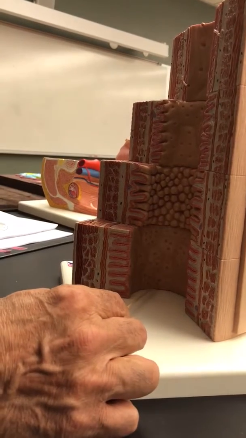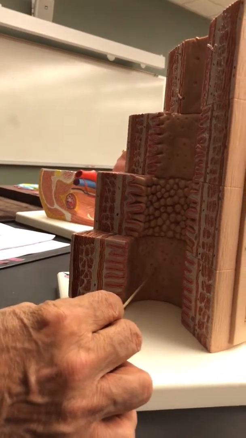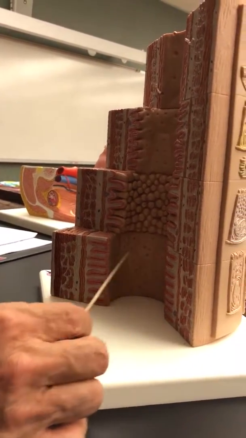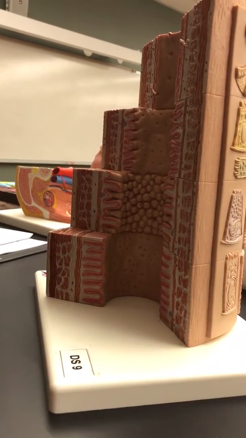Because water has been absorbed, the semi-liquid material becomes semi-solid, therefore you need to have a lot of goblet cells to release this mucus for lubrication. And here you have it.